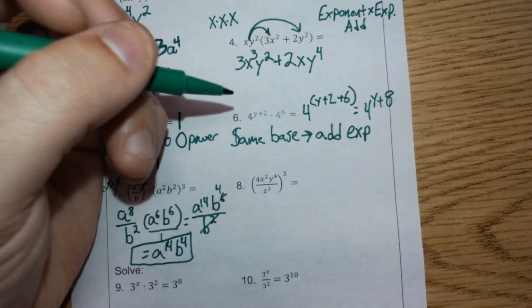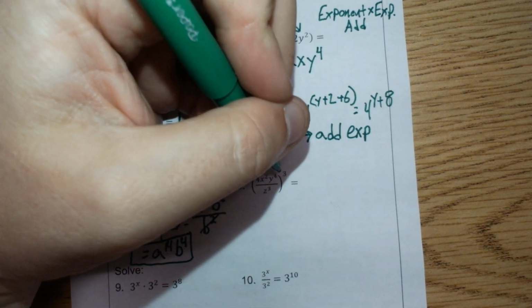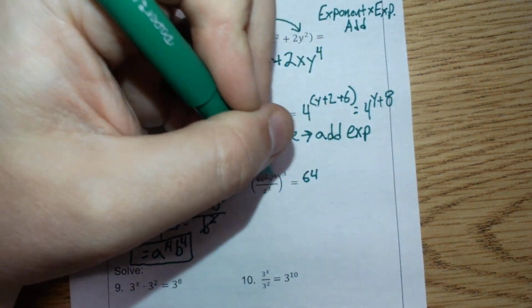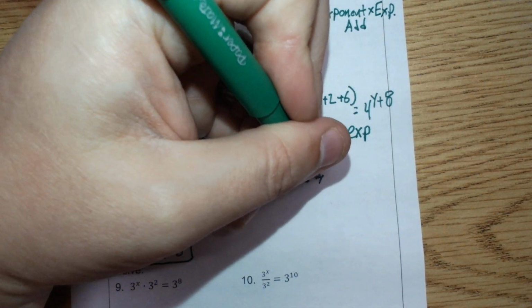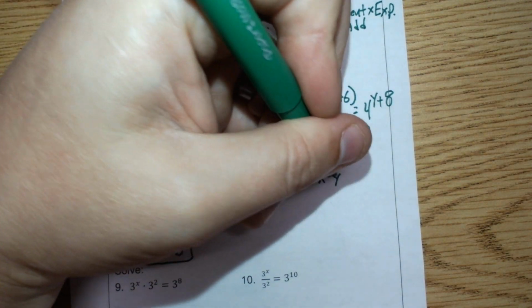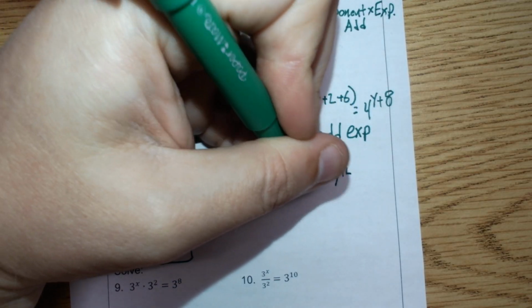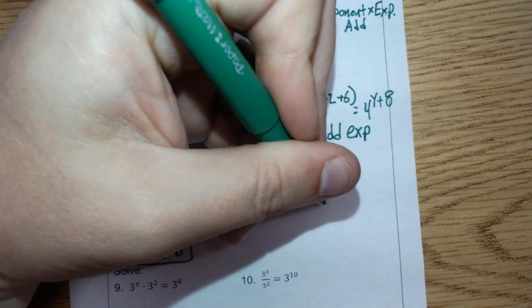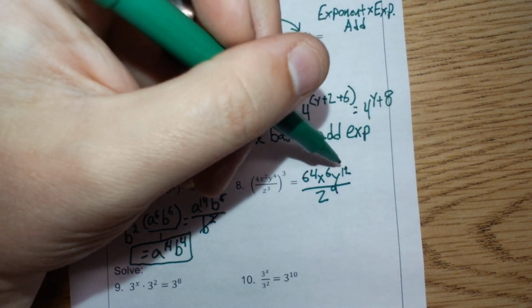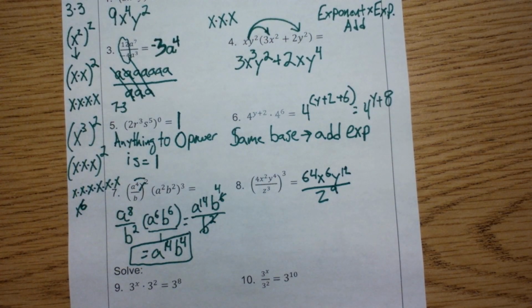So everything is going to be to the 3rd power. So 4 to the 3rd power would be 64, multiply x to the 6th, y to the 12th, and z to the 9th. Okay, just straight applying the exponent to every single thing.